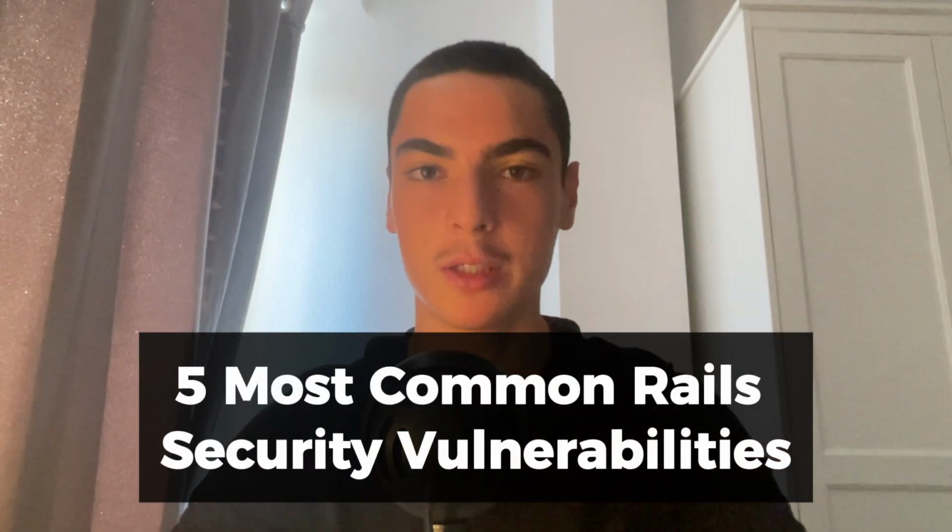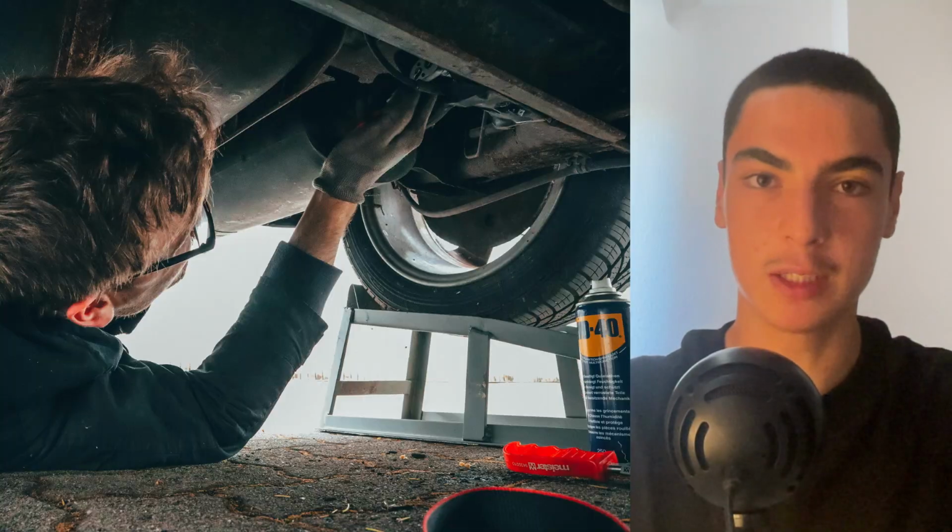The good news is that patching these cracks isn't a week-long nightmare. You can fix them pretty easily and quickly if you know where to look. So here's the plan. I'm walking you through the 5 most common Rails security vulnerabilities. I'm going to show you exactly what they look like and exactly how to fix them. And by the end of this video, you'll have a secure app, so let's get started.